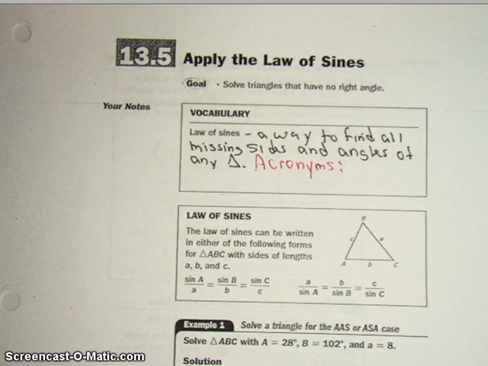No. Angle, side, side. Do you realize what you just spelled? Yeah. She said angle, side, side. That's naughty, Leah. But it's okay.